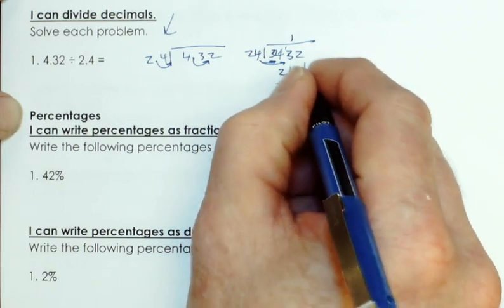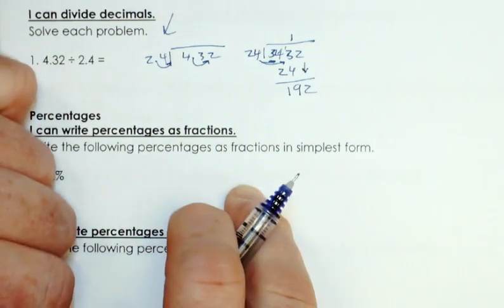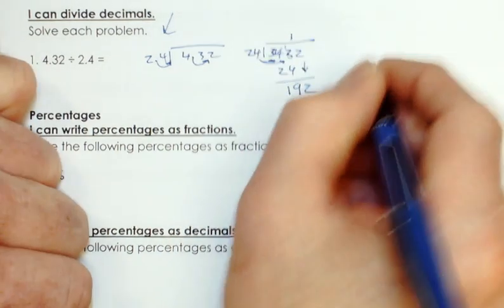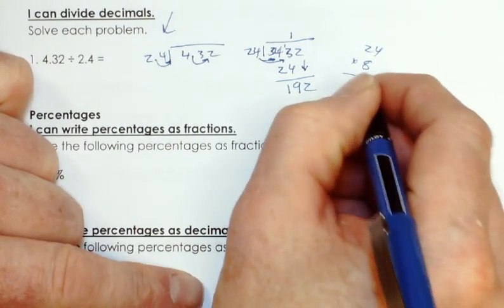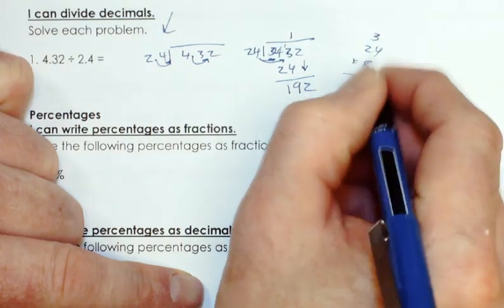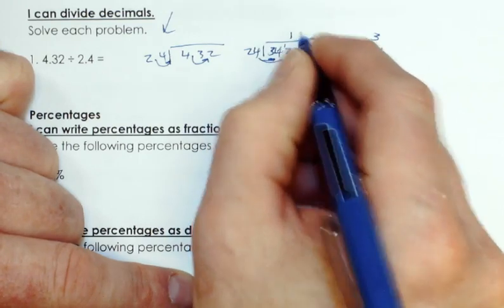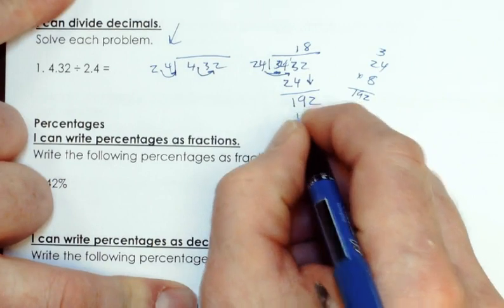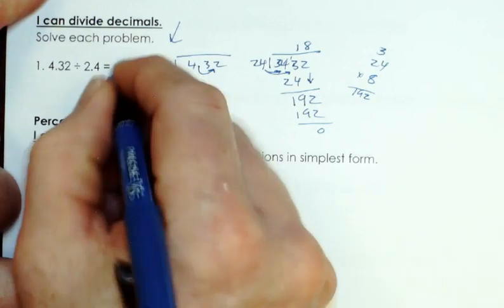Well, I can still bring down this 2. Does 24 go into 192? Well, I think it does. Because 25 goes into 200 eight times. So let me just try 8 times 24 off on the side here. 8 times 4 is 32. Put down a 2, carry a 3. 8 times 2 is 16, and 3 makes 19, so 192. I hit it right on the nose. So it goes in there 8 times. 8 times 24 is 192. 0 remainder. So the answer to this problem is 1.8.